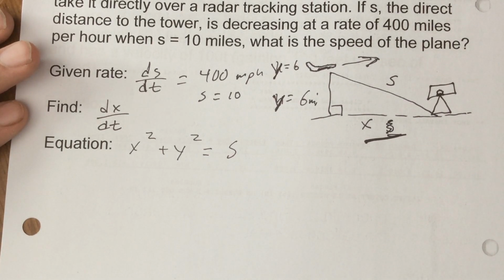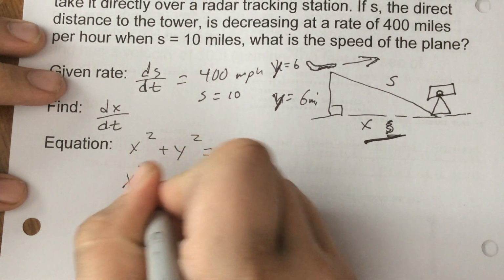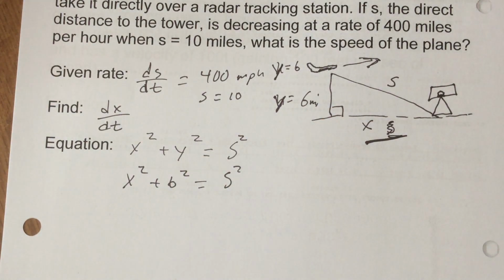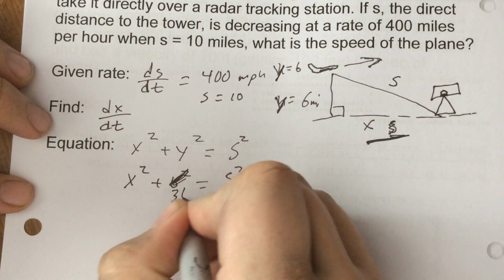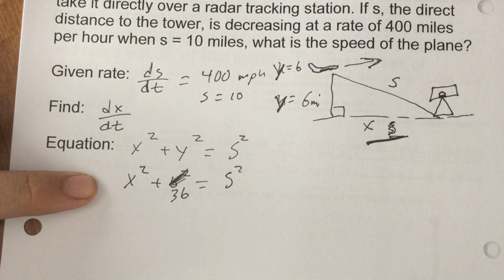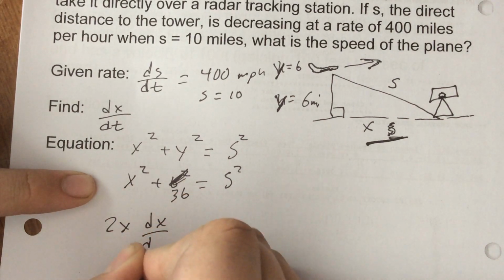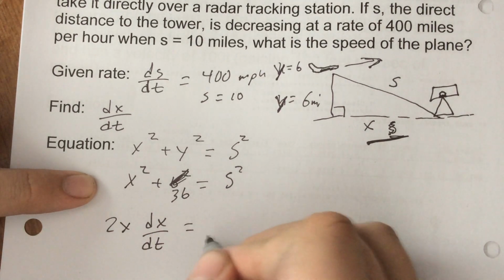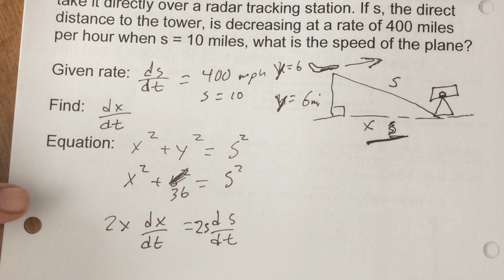So, if we already know what y is, we know y is 6, we can plug that in. So really we're having x squared plus 6 squared equals s squared, and we could go through and solve that out. So this here is really 36. When we do the derivative of it, x here is going to go to 2x dx over dt. 36 is going to disappear. Derivative of s would be ds over dt with a 2s in front.